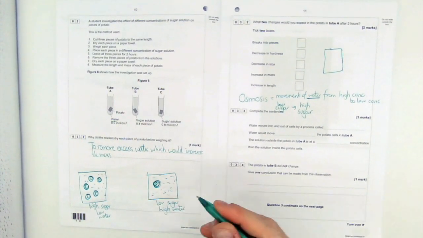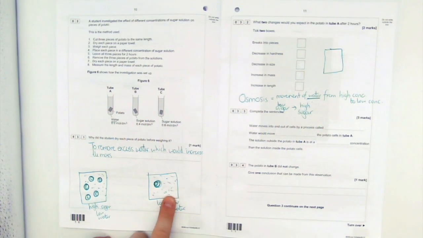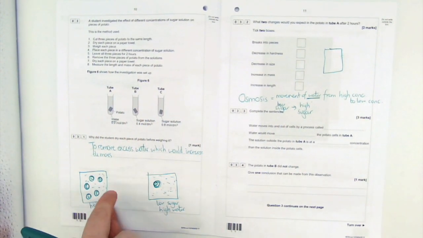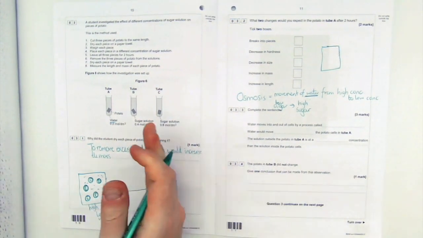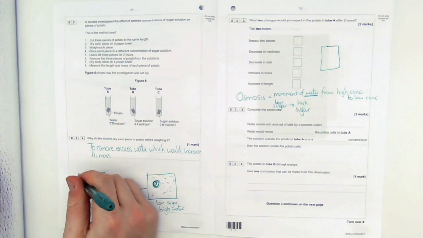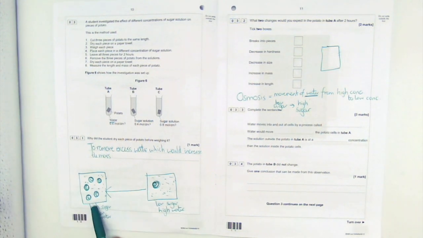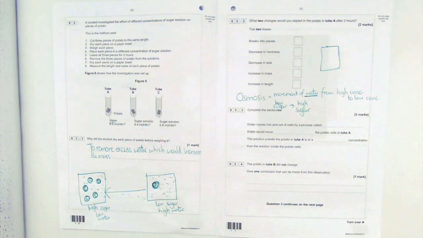So when it says osmosis is the movement of water from a high concentration to low concentration, here there's lots of dots, so high concentration of water. Here there's not so many dots, so it's a low concentration of water, so it would move this way. The dots would move this way. But if I'm looking at the sugariness of the solution, it's gone from low sugar to high sugar. Those big dots don't move, it's only the little dots which can move.